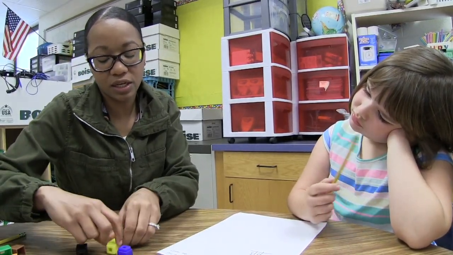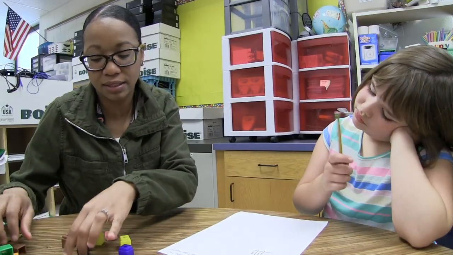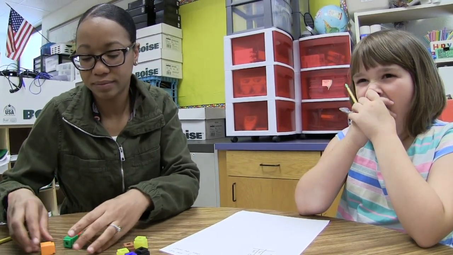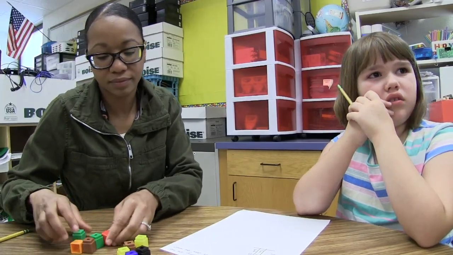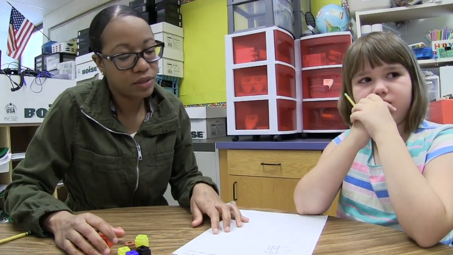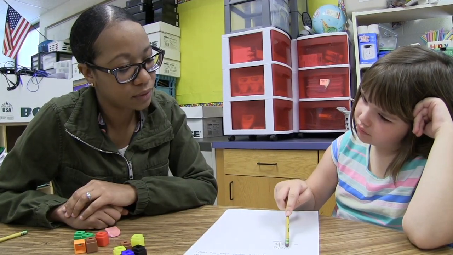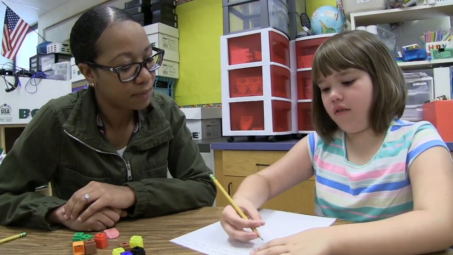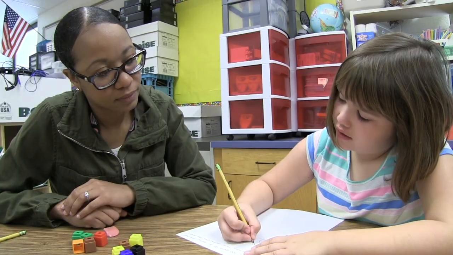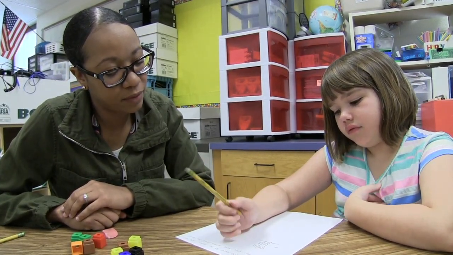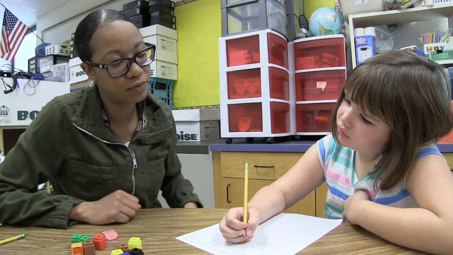And I know we're gonna start off with 10 blocks. So how do we borrow? We just cross it out like this, like that. So we're gonna cross out the 0, but where are we going to borrow from?